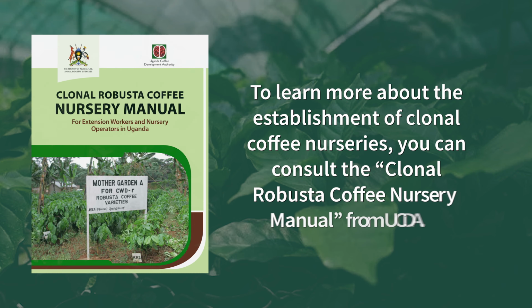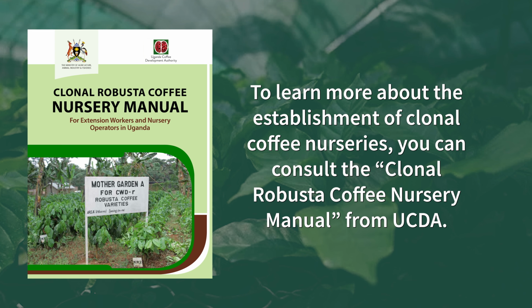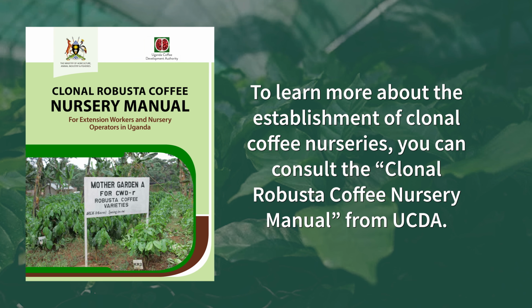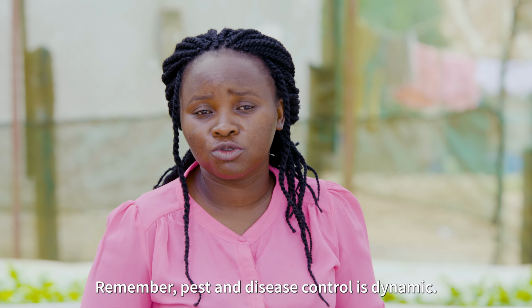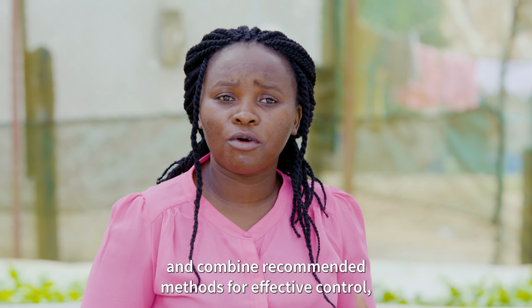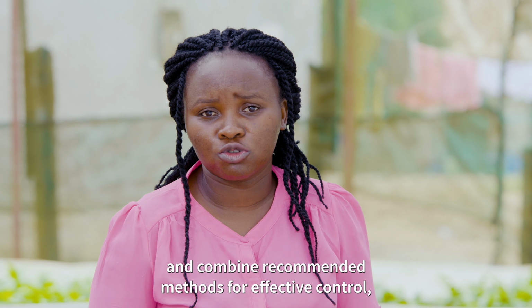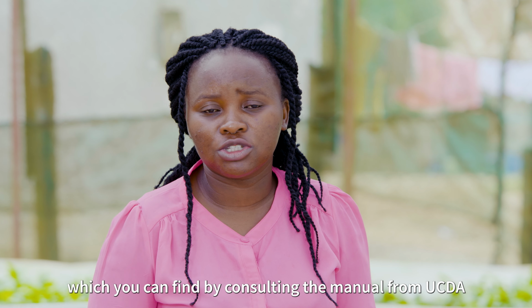To learn more about the establishment of clonal coffee nurseries, you can consult the Clonal Robusta Coffee Nursery Manual from UCDA. Remember, pest and disease control is dynamic. You should be able to identify the symptoms of each and combine recommended methods for effective control, which you can find by consulting the manual from UCDA.